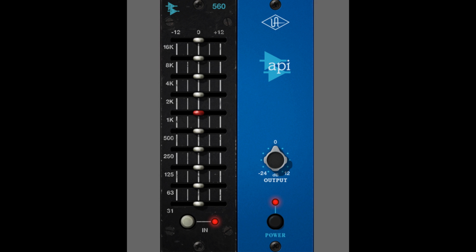The next EQ is the API 560 Graphic EQ. This is an American EQ with 10 bands jumping in octaves, meaning that the frequencies are doubled from one band to the next. The Q narrows as the boost gets more extreme, giving this EQ a very musical and pleasant sound.